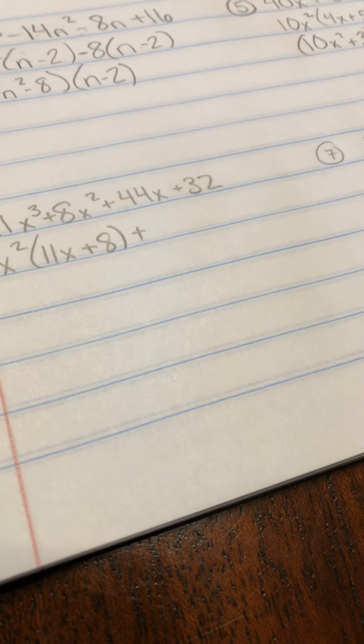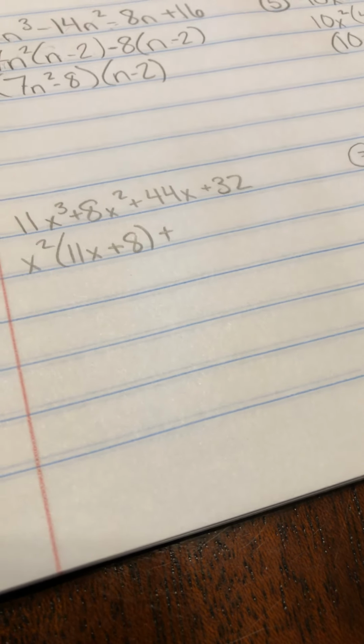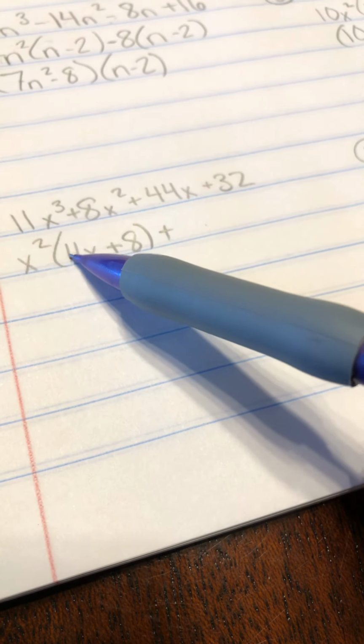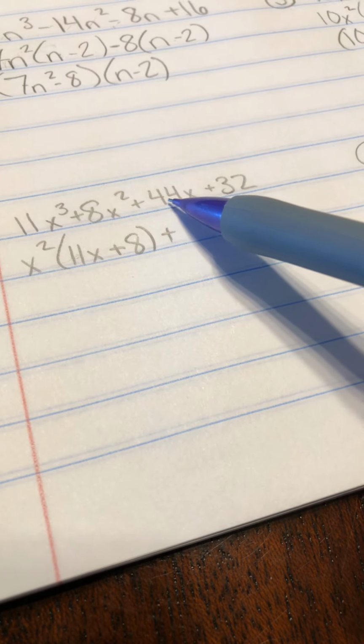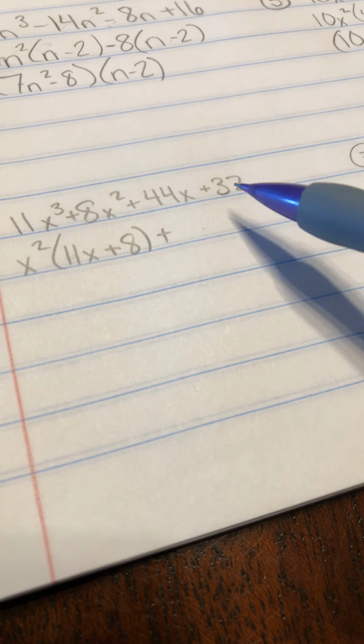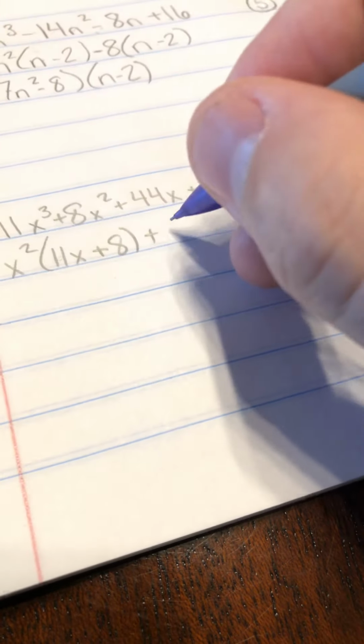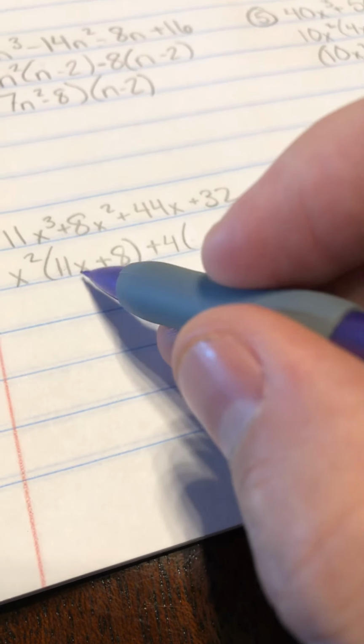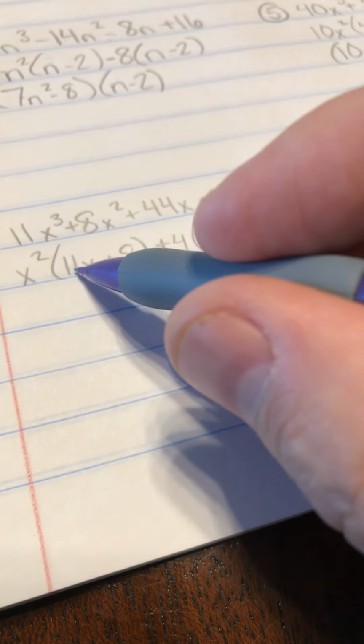And then what pulls out of a 44 and a 32? Here's a little hint. If you've already got the front one, you want to make sure the second one matches. Well, look, 11 goes into 44 4 times. 8 goes into 32 4 times. So what's that tell you? It's probably going to pull out a 4, because you want the inside of this parentheses to match the inside of that parentheses. So it makes sense. A little hint there.